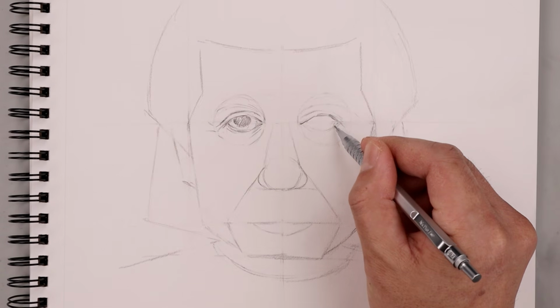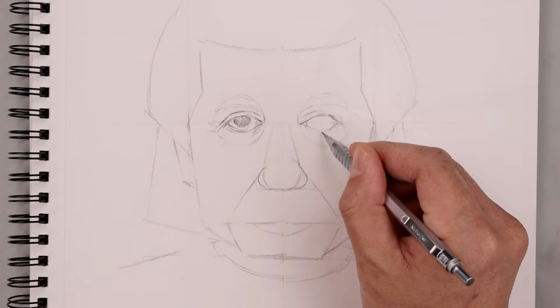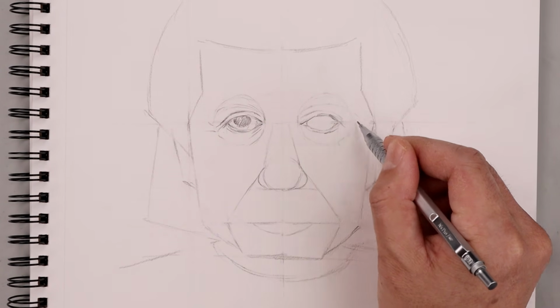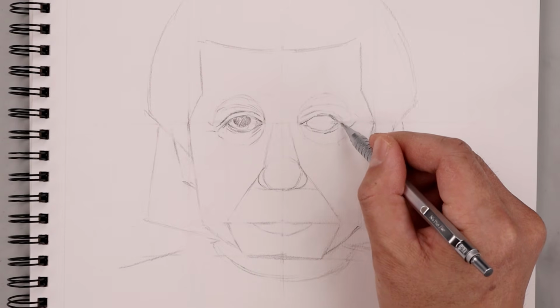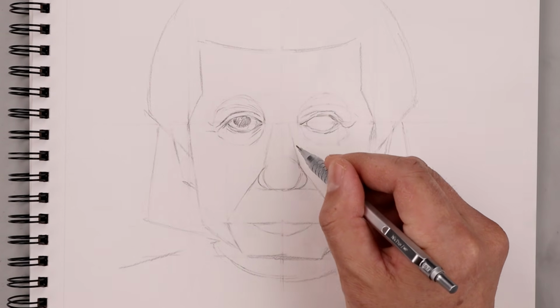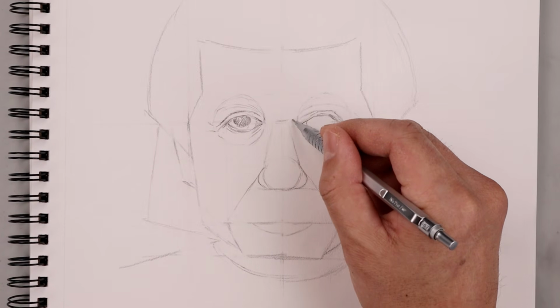At this stage, I'm not getting too detailed. I just want to capture the right shape. And the size is quite important at this stage. A little bit of a wrinkle in between.